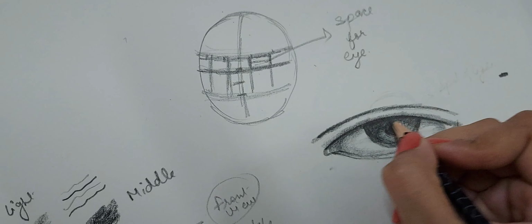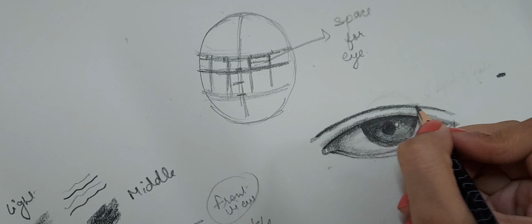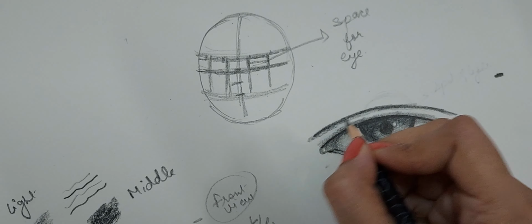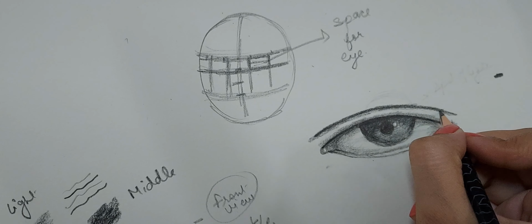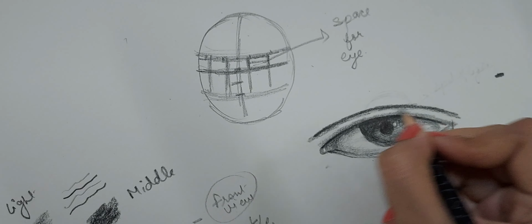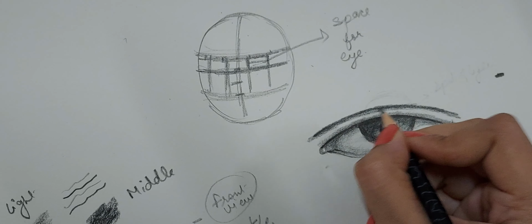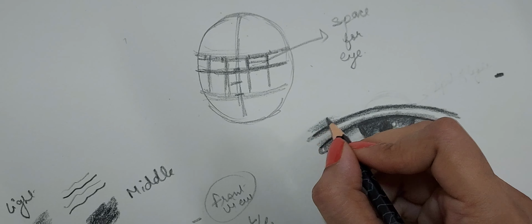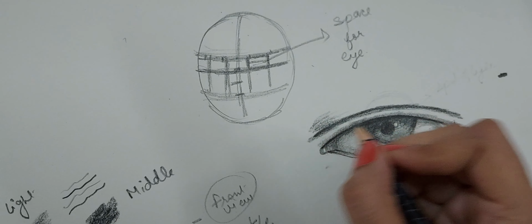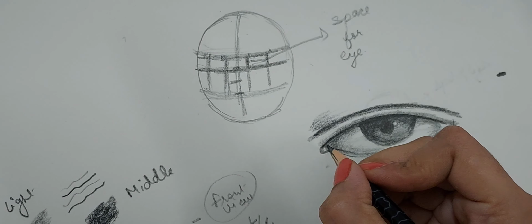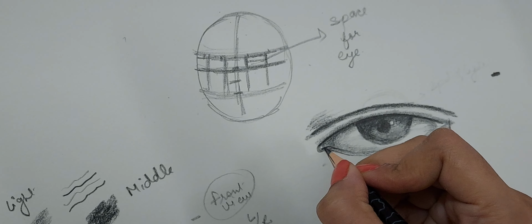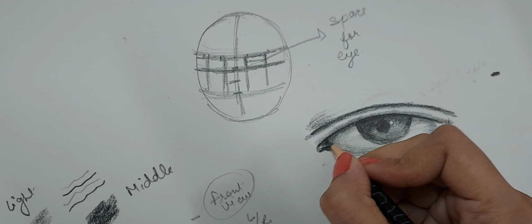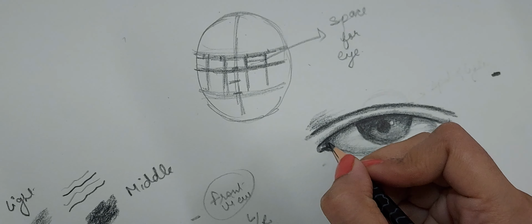So with smooth working of the pencils, the shading is done. That is why we switch to another pencil. Otherwise, if we keep going with a single pencil only, then we will not get the 3D effect, which is very important. Here is the 3D effect.